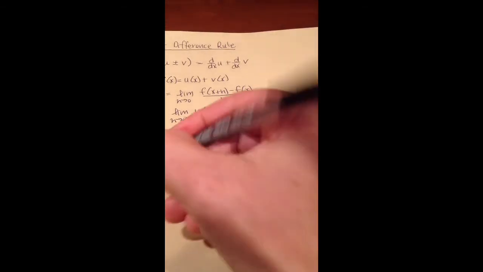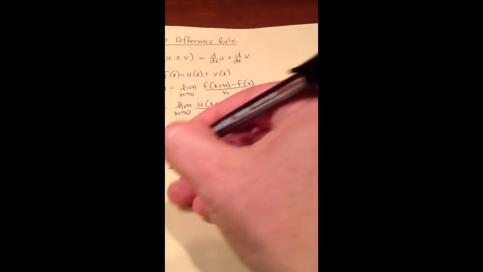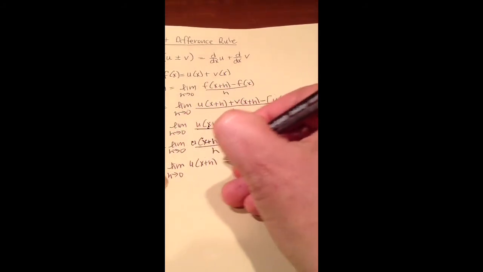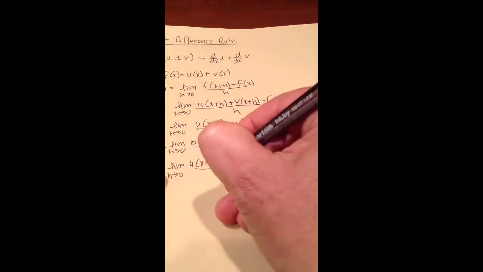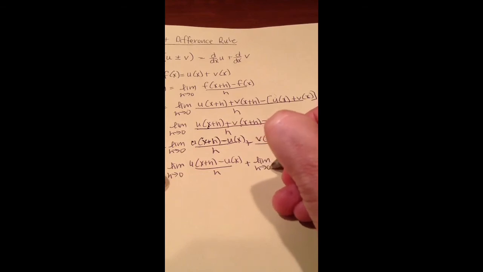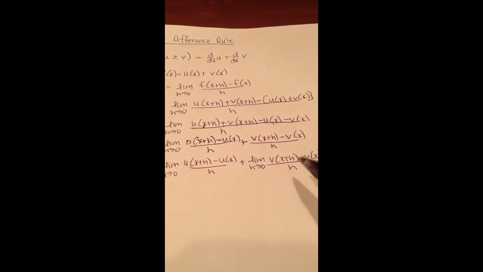Okay, so I'm going to distribute this limit out to both of them because we know our rules from limits that we can do that. So I'm going to take the limit of u of x plus h minus u of x over h, plus the limit as h approaches 0 of v of x plus h minus v of x over h. Now this should look really familiar to you.